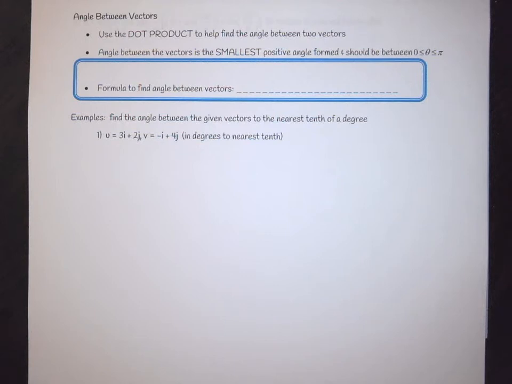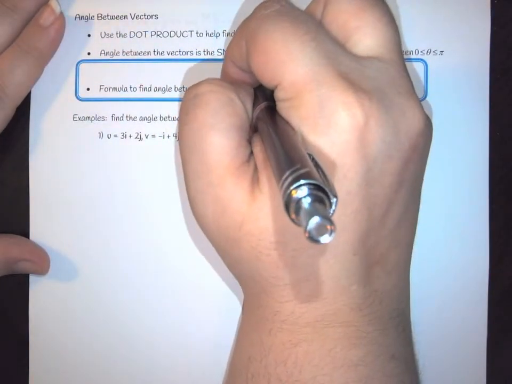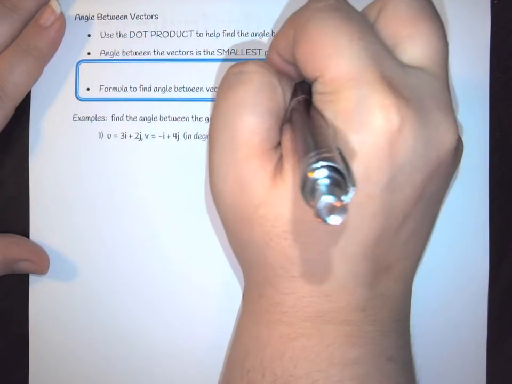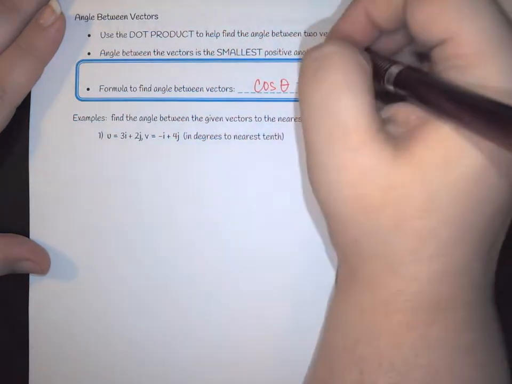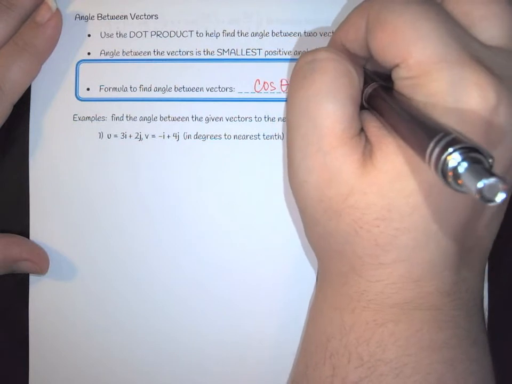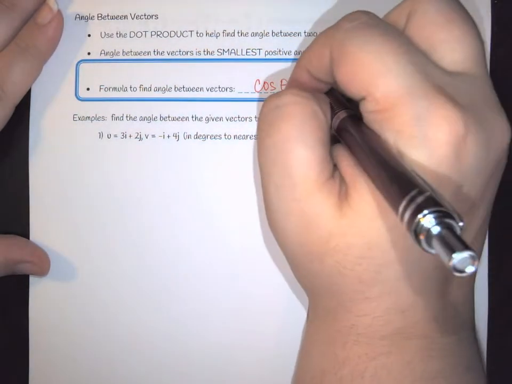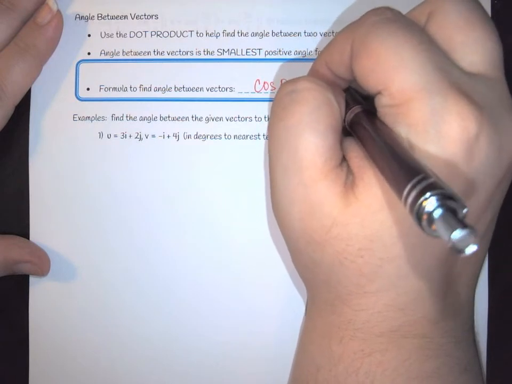measure. Okay, so here our formula says that the cosine of your angle should end up being the dot product, so u dot v, over the magnitude of each, so the magnitude of u and the magnitude of v.